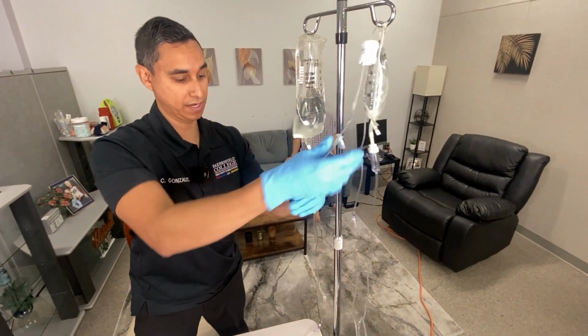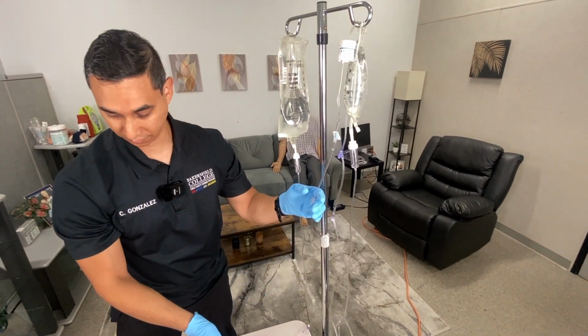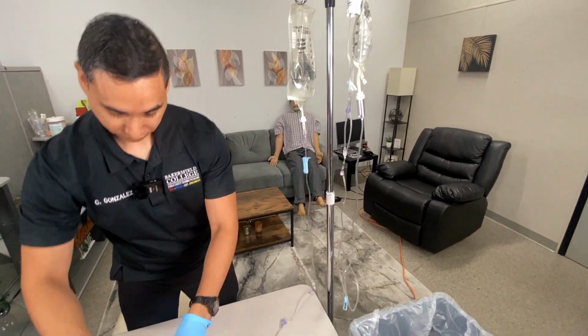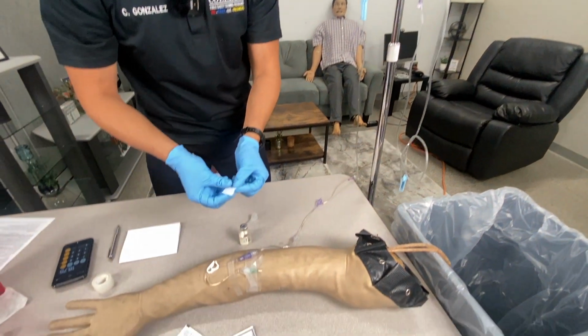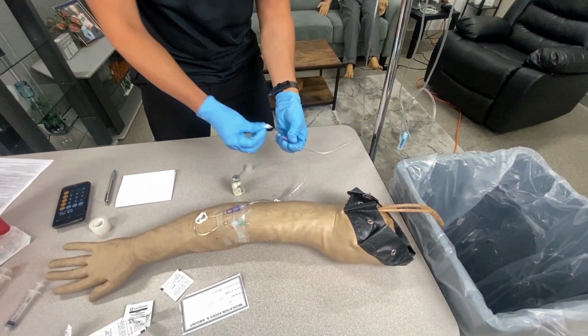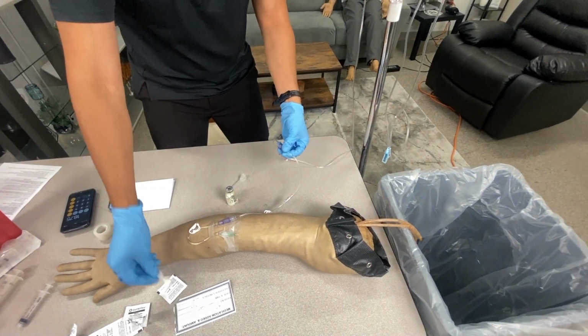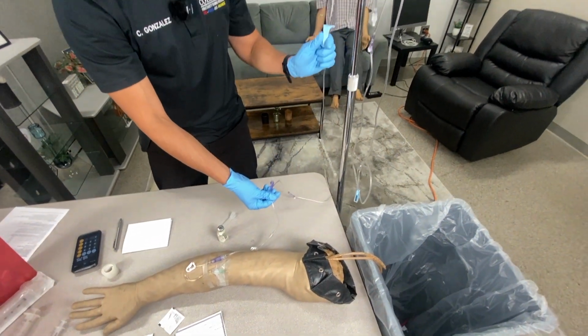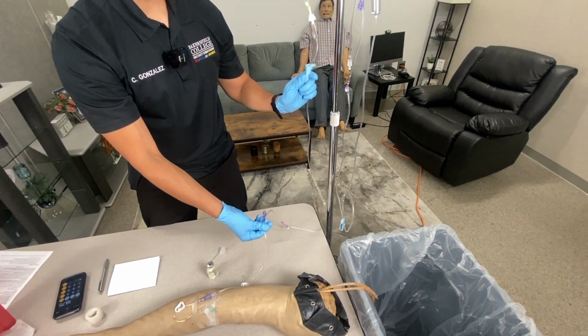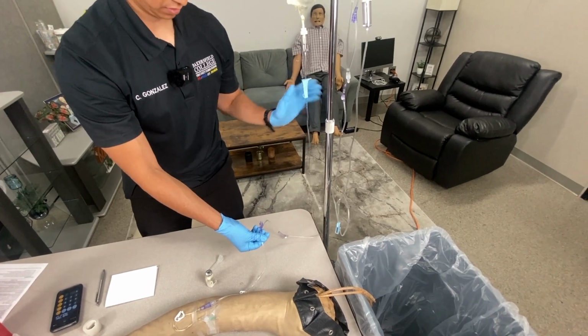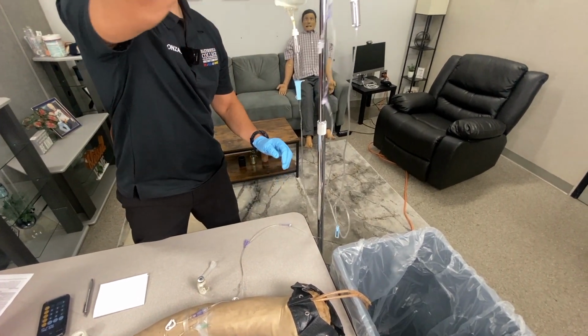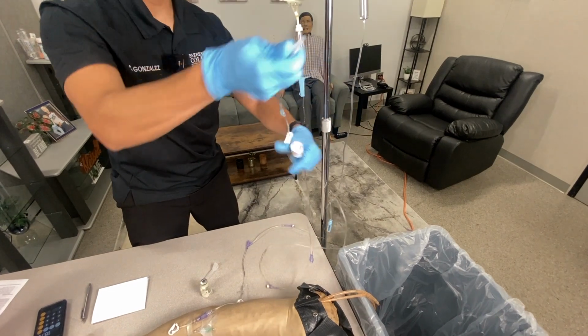So before we connect, we are going to cleanse the port. Cleanse the port. And make sure that we run our normal saline at TKO. Let's connect the dopamine bag.